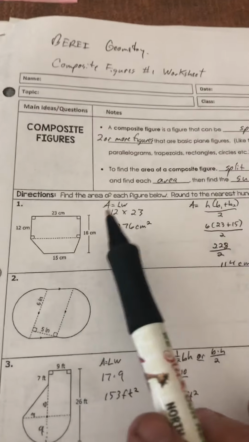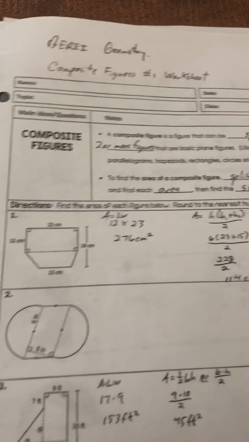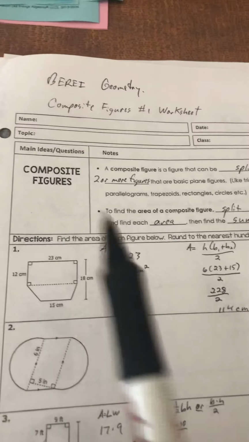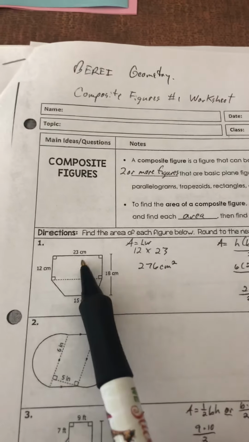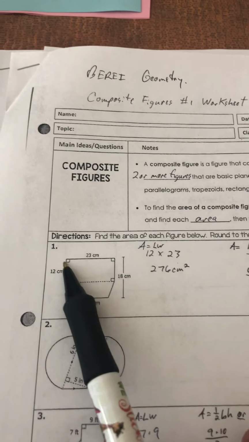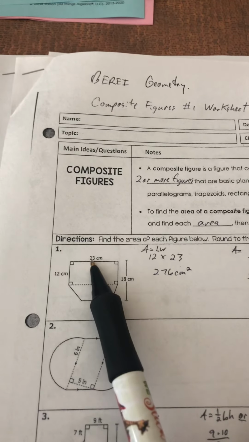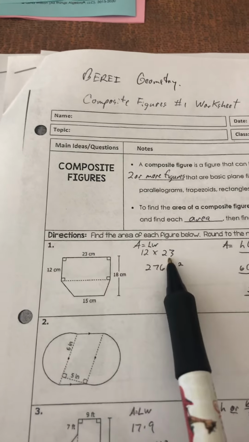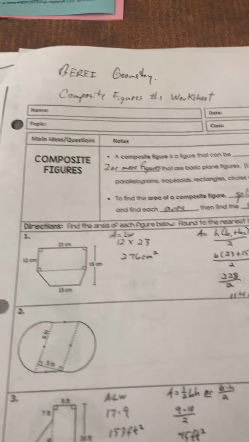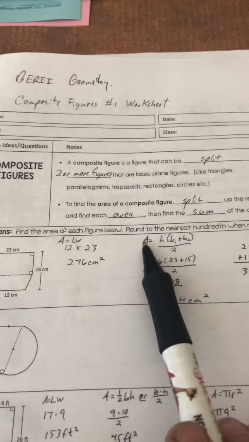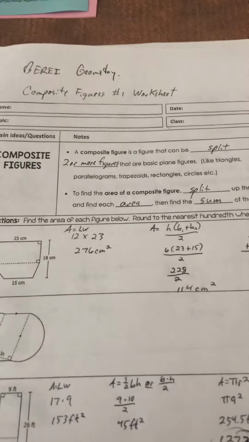Number 1, and pause this as needed as I'm going through this. I'm going to first of all find the area of the rectangle, and you can see the rectangle is 23 by 12, and that ends up being 276 centimeters squared. Write the formula every time you do it because that's going to help you remember it.